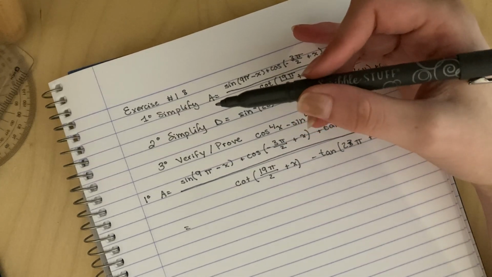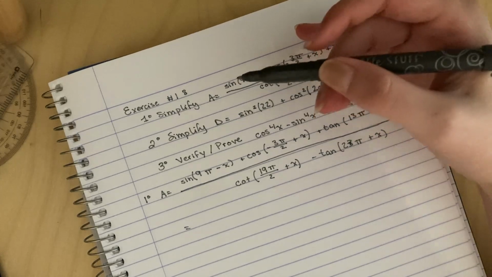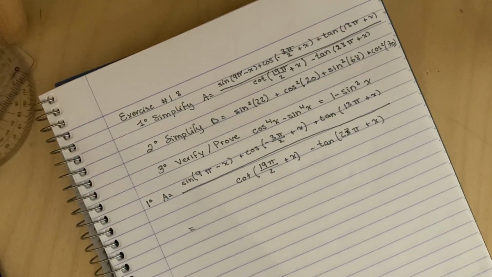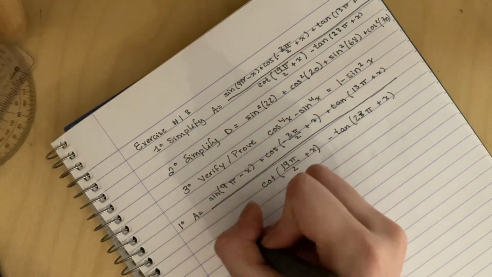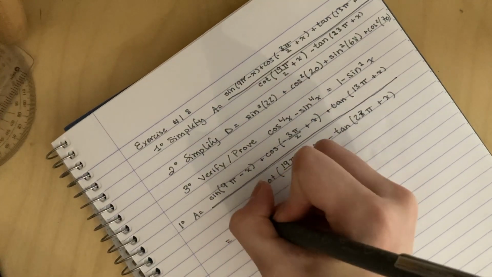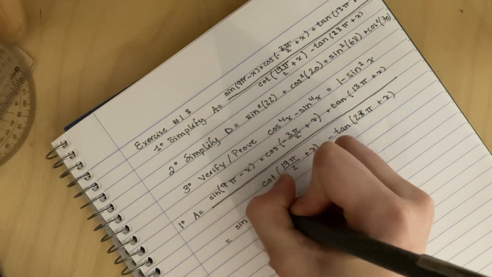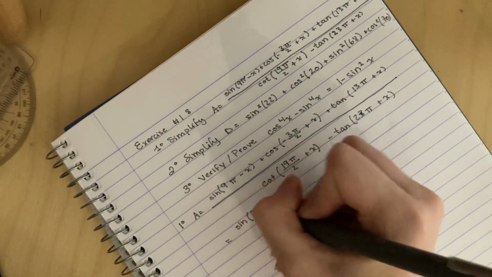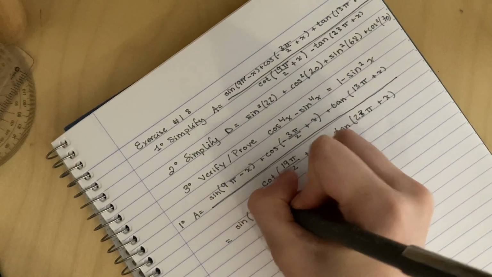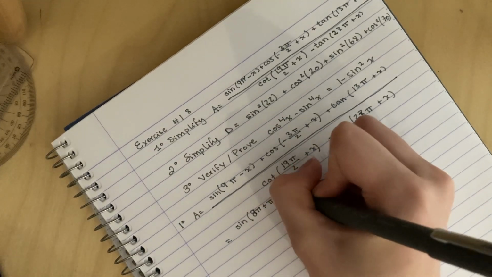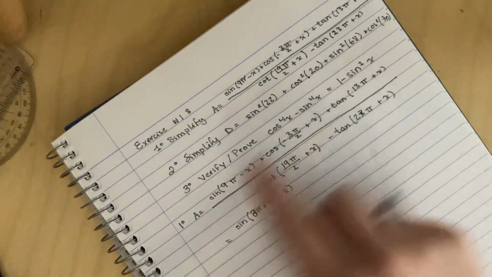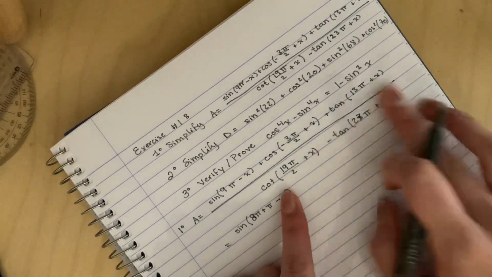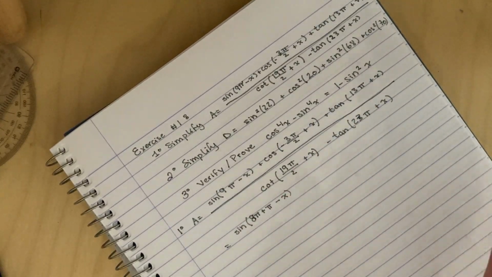I think I'm gonna write it as adding a π because it's just easier. So I'm gonna write this in extreme detail for you guys. So it's going to be equal to sine of 9π, no, sorry. Let's make it 8π plus π minus x. We're gonna do the same thing for all of these. So I'm just gonna go through and make sure the coefficient of π in each of these is an even number because it means we can just get rid of it.